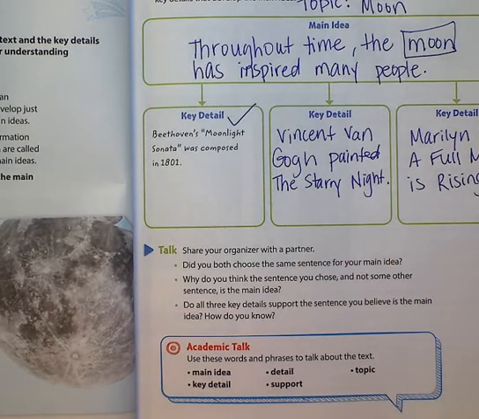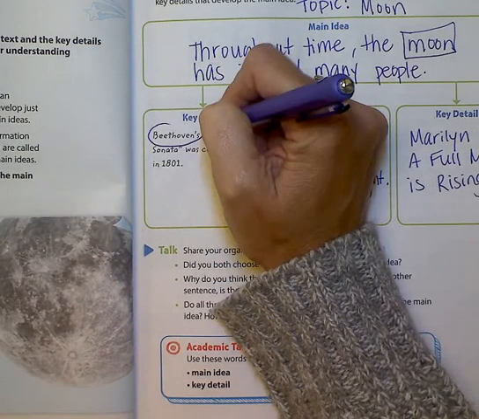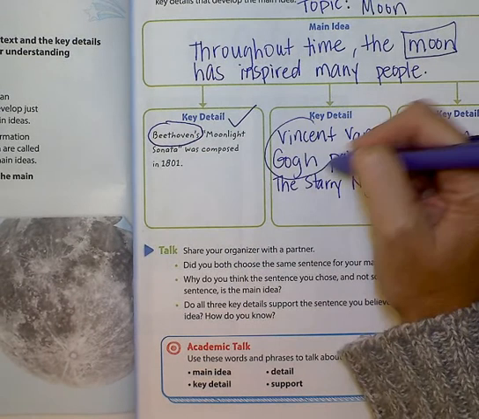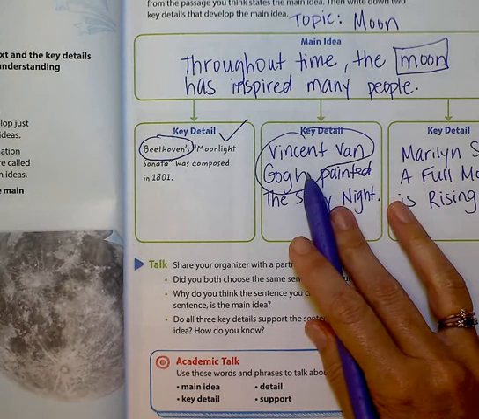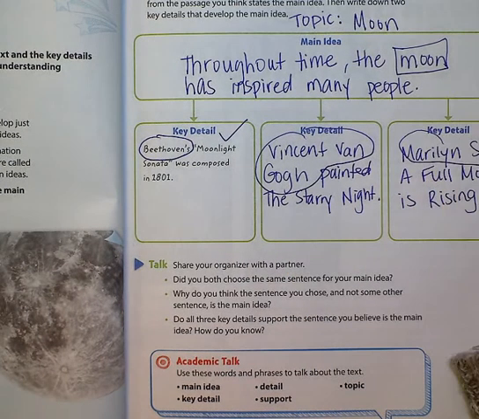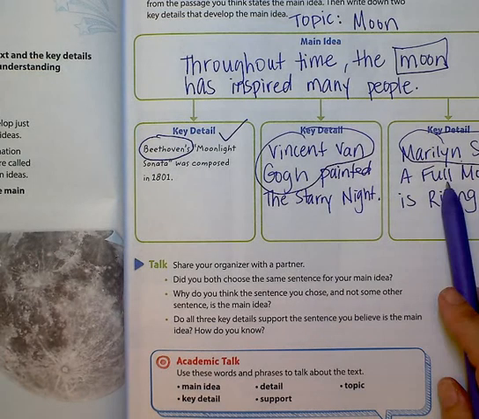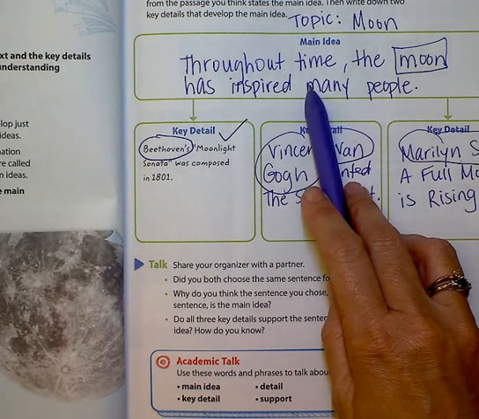Okay, I'm going to circle everyone's name that was inspired by the moon. Beethoven was inspired by the moon. Vincent van Gogh was inspired by the moon. Marilyn Singer was inspired by the moon. So each piece of proof has a specific person that was inspired over time.